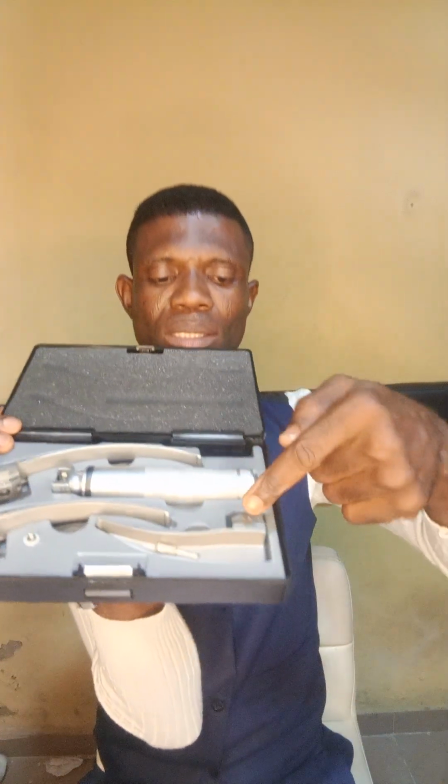The reason why I'm saying this is because I supplied this same device to one of our clients, but because she was used to the one that has 5 blades or 4 blades, she actually tried to reject it. It was after much talk and explanation that she was able to accept it. So it's now 3 blades, no more 5 or 4. It comes with 3 blades, size 2, size 3, size 4, and with the handle. So this is the handle.